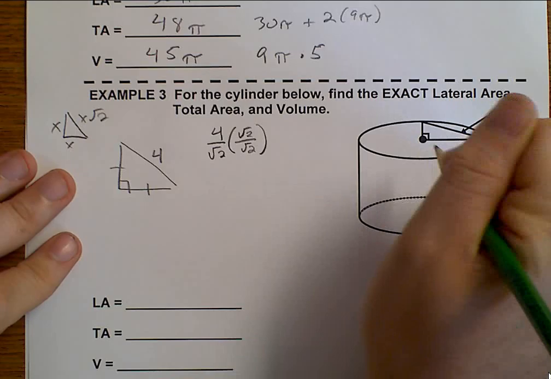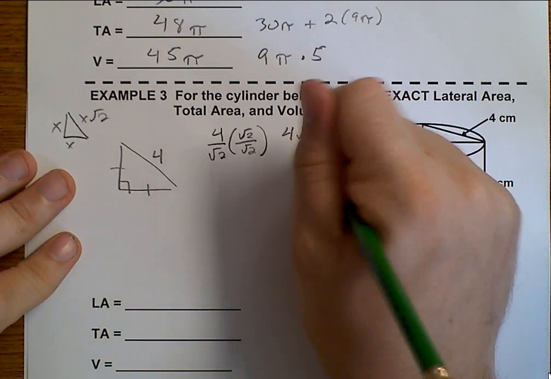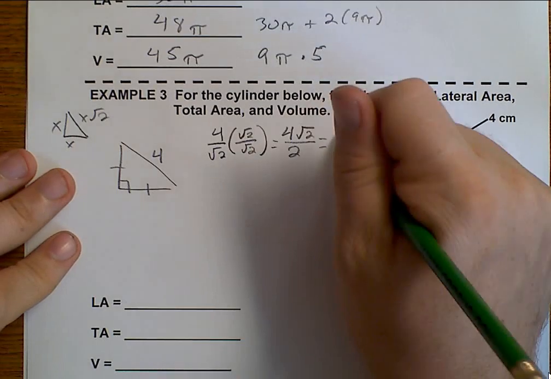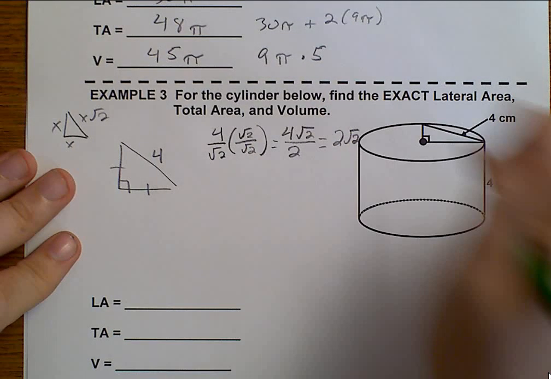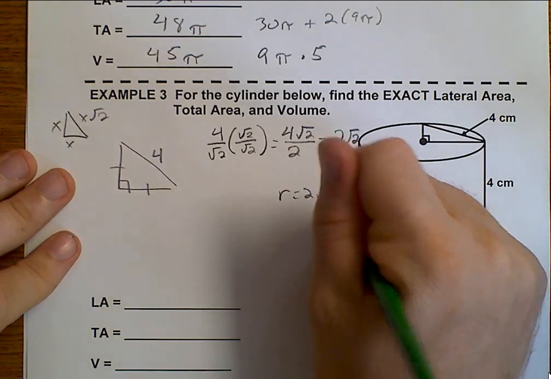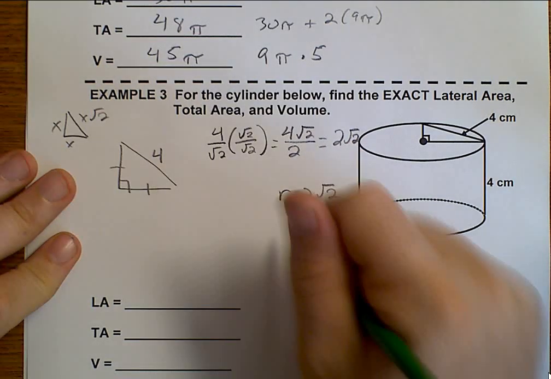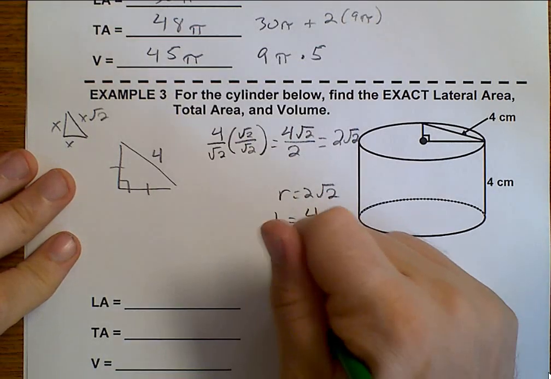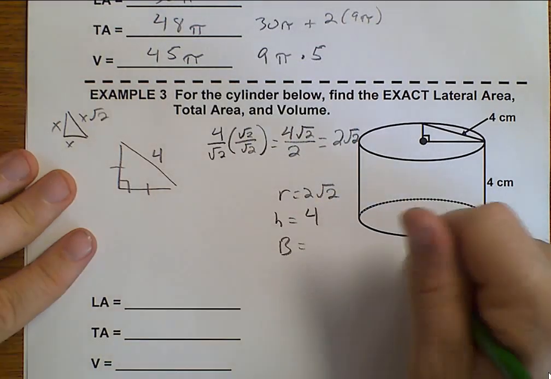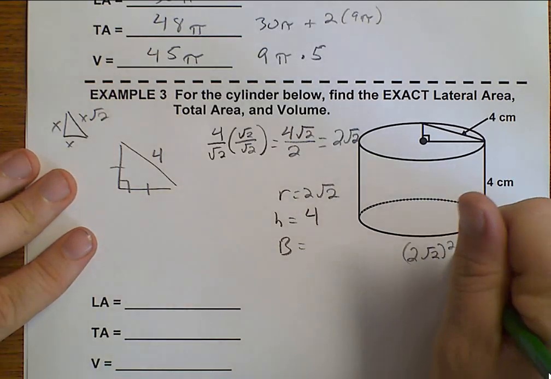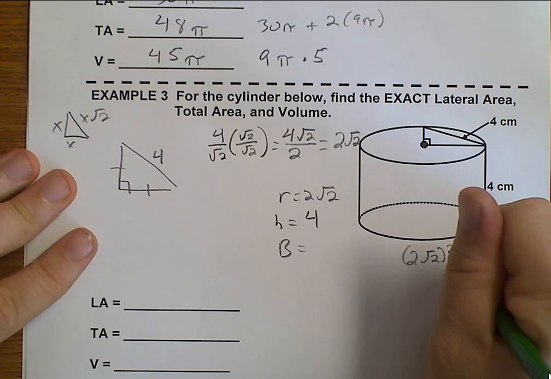And I get 4 square root of 2 over 2, which is 2 square root of 2. So my radius is 2 square root of 2. My height is 4. And the area of my base, well, that would be 2 square root of 2 squared times pi.